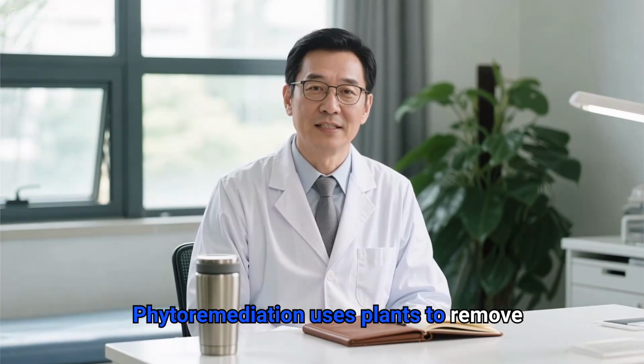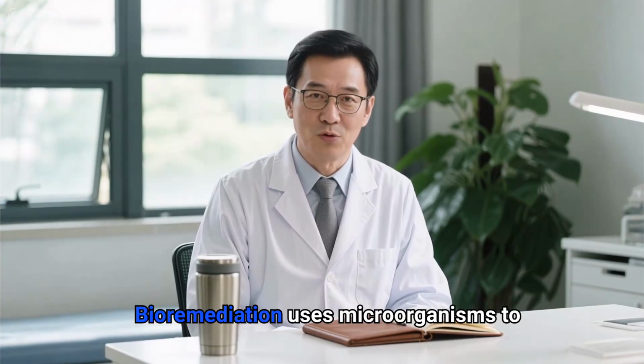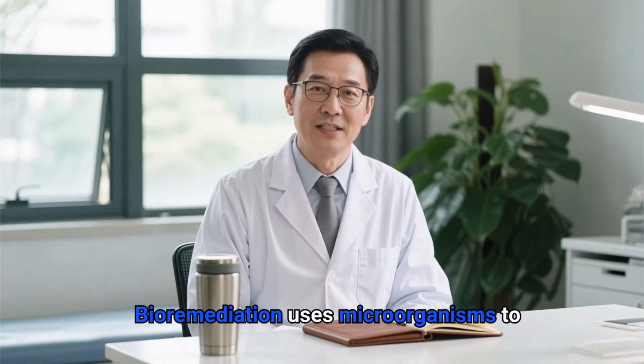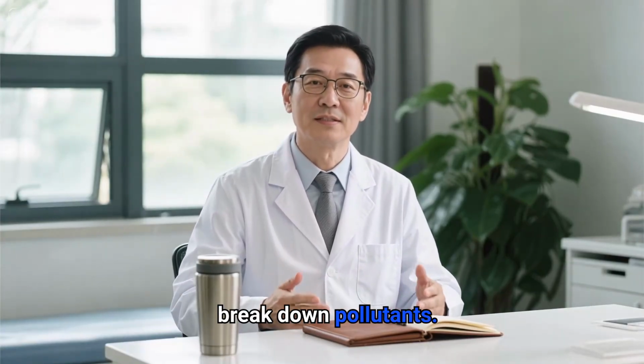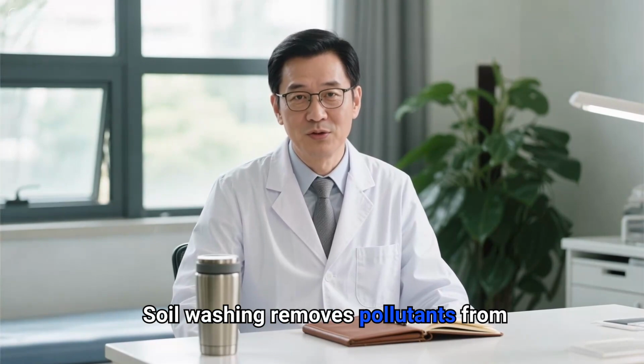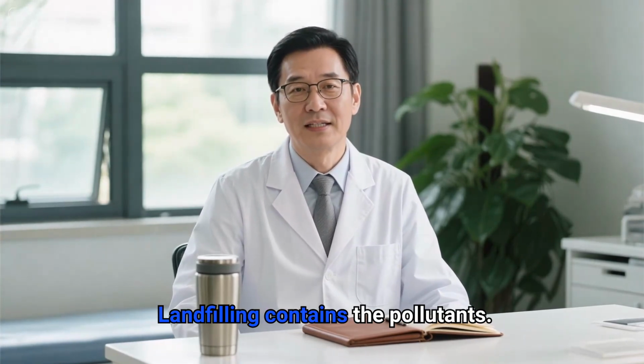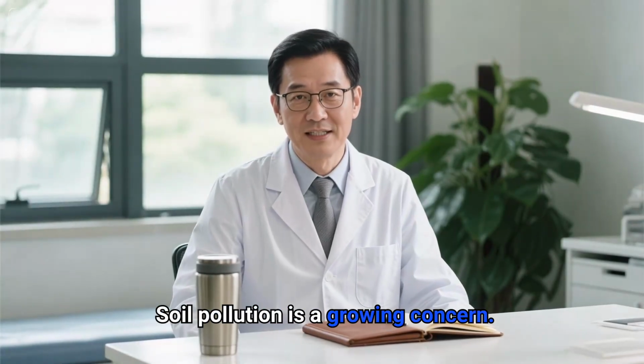Phytoremediation uses plants to remove pollutants. Bioremediation uses microorganisms to break down pollutants. Soil washing removes pollutants from the soil. Landfilling contains the pollutants. Soil pollution is a growing concern.